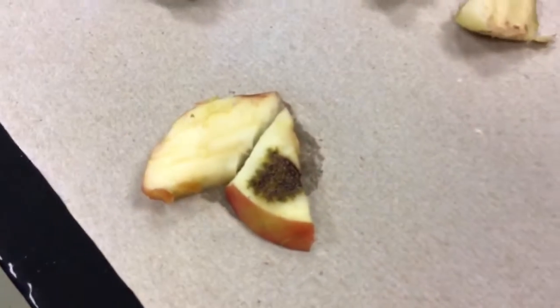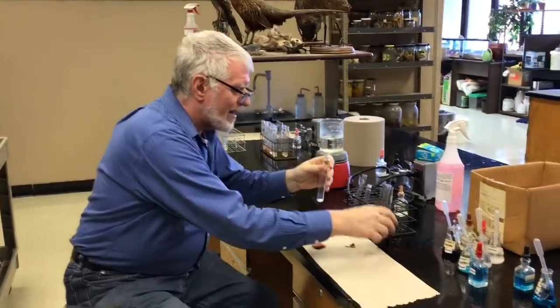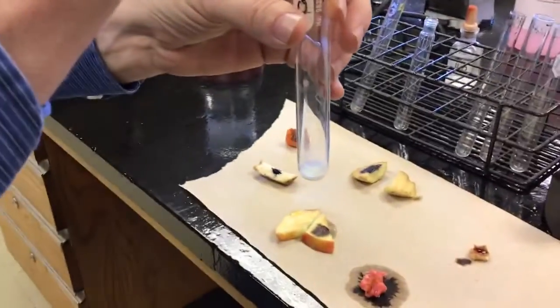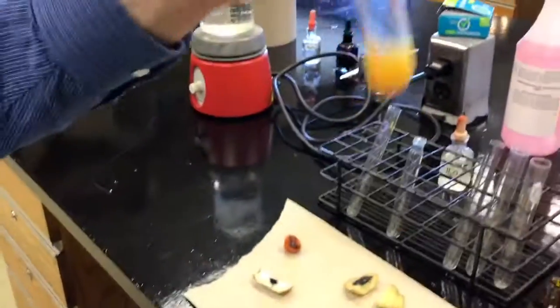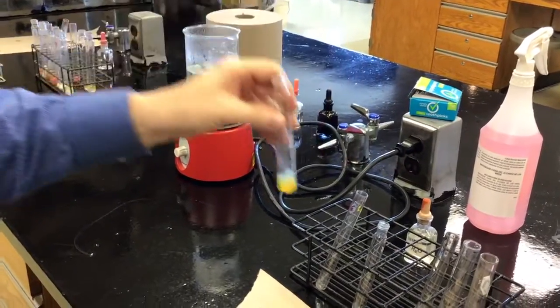Now, I need to set up test tubes for the liquid foods. So, come on back. This is the milk. We're putting 2 drops of Lugol's into the milk. And I would say we're not getting a black there.